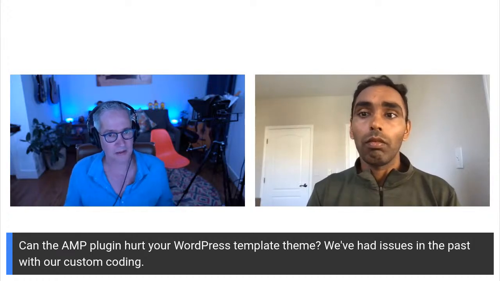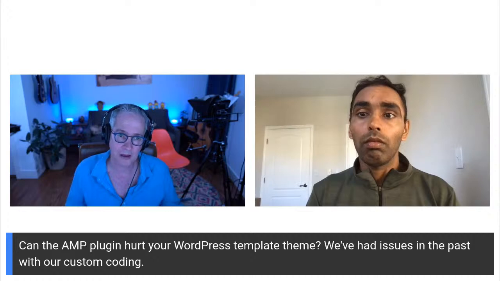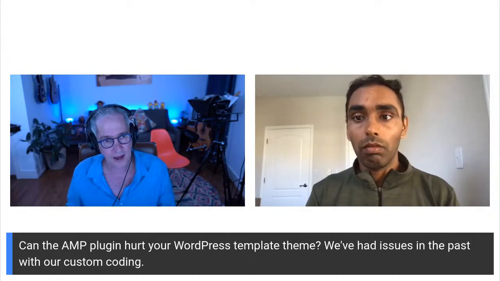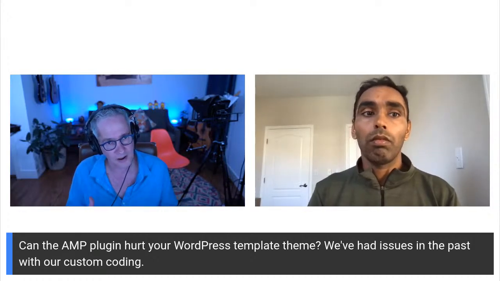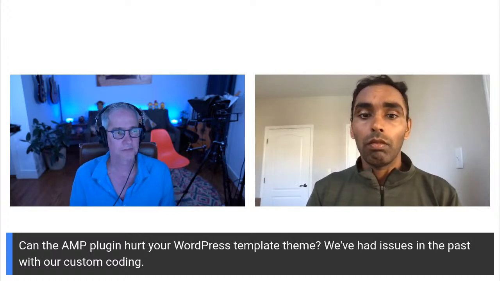But it's not the AMP plugin, it's that there are certain restrictions. So if you want to be compatible with AMP, you have to be aware of them and then use only components that are AMP compatible, or fix the ones that you have to become AMP compatible.